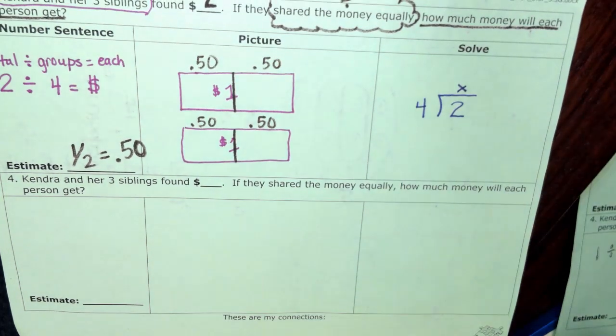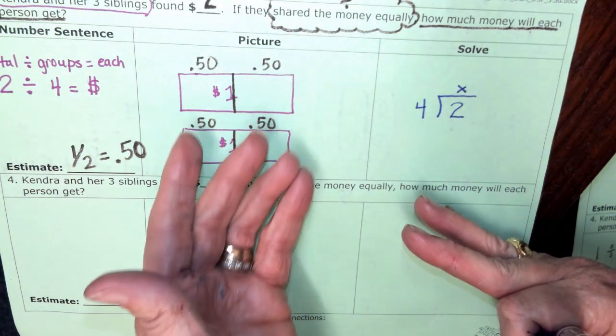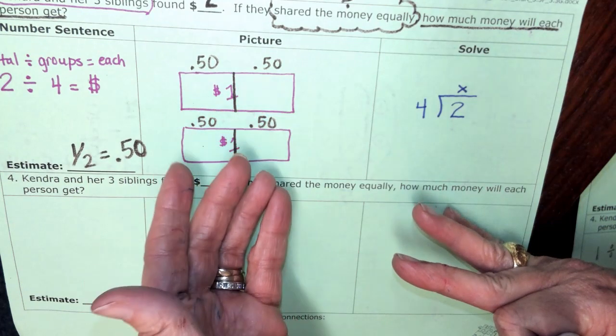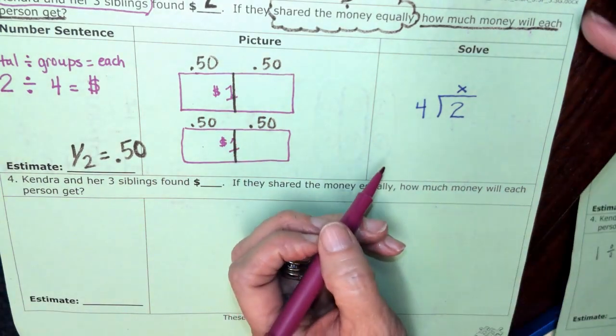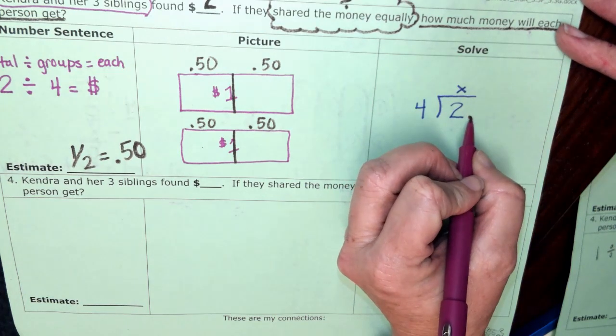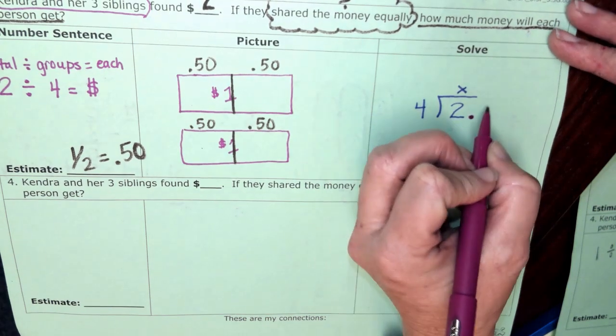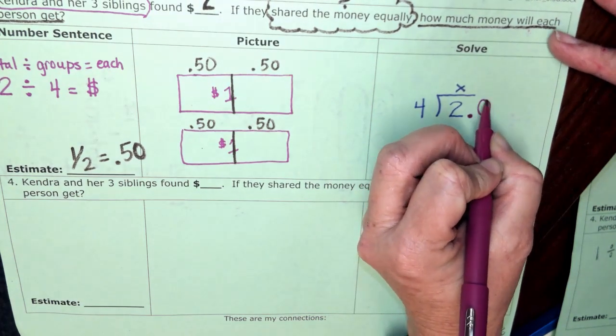And then that just leaves me with trying to figure out, well, what do I have? So the next thing that I need to do is think, well, I had to break my dollar down, so I'm going to get something that's less than $1. So I'm going to add a decimal like we did in example number 2, and we're going to add a 0.